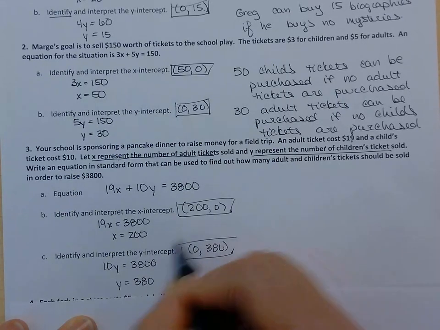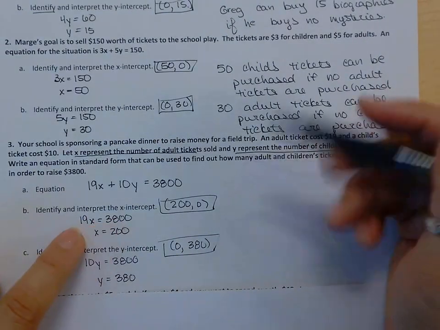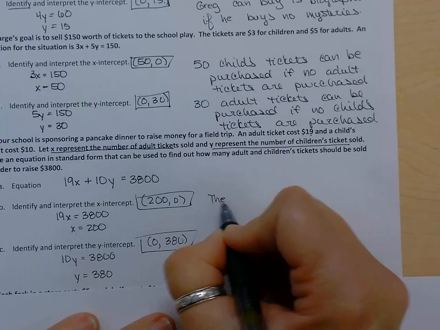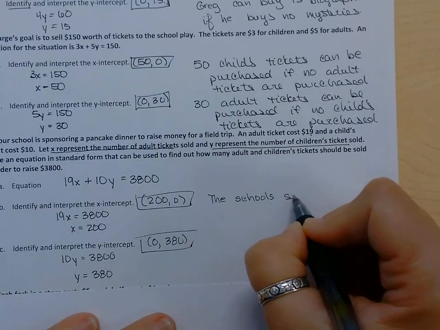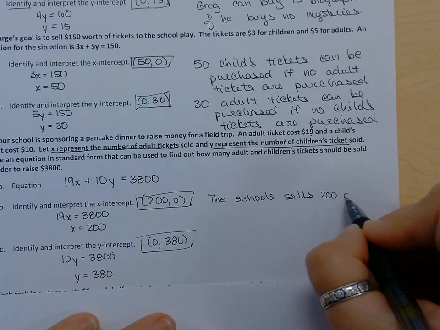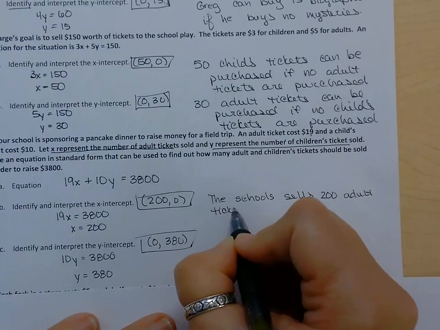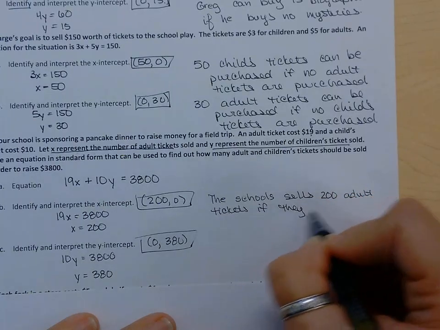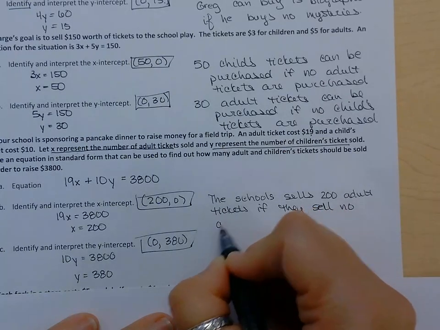Now when I go back and I interpret these, I need to think about what they represent. So x is adult tickets, so the school sells 200 adult tickets if they sell no child's tickets.